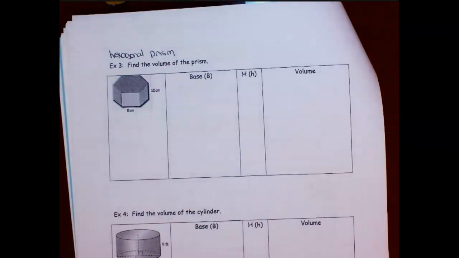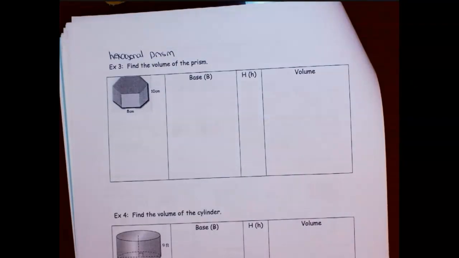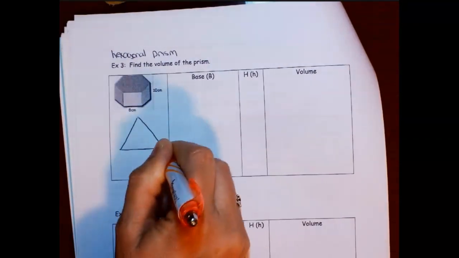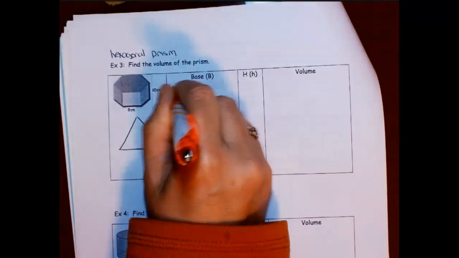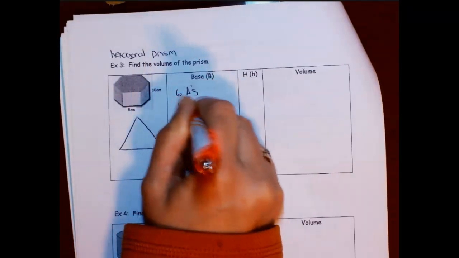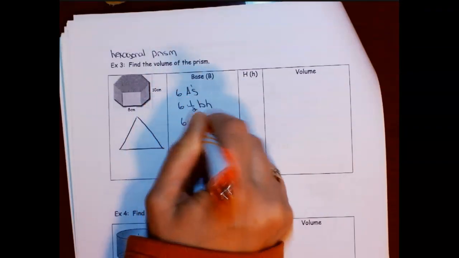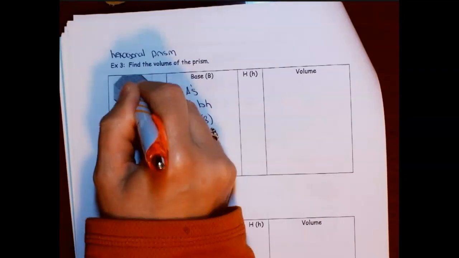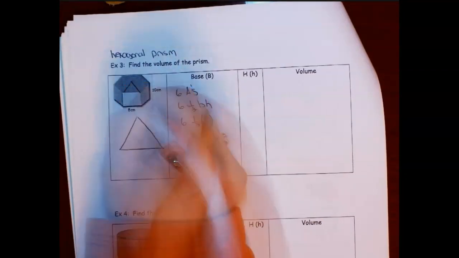Now, if you recall, that's a regular polygon, and what we did to find that was we found the area of just one of those triangles and we multiplied it by the number of triangles. So in this case, it would be 6 triangles, which is 6 times 1/2 base times height. I've got the base of that triangle is 8. What I don't have is the height of that triangle. So this is really what I'm trying to find in here.